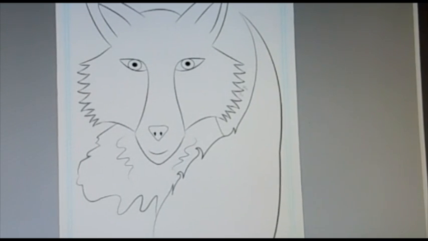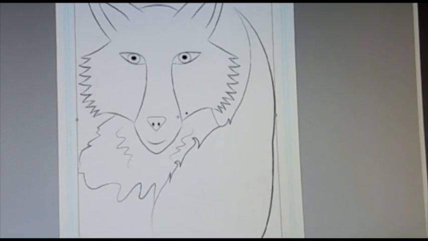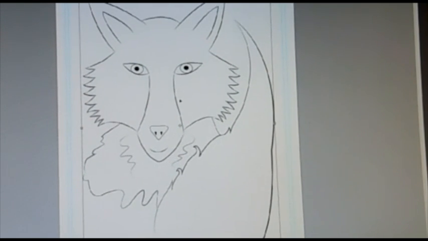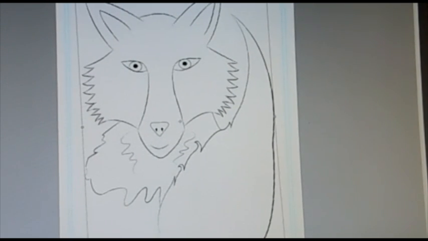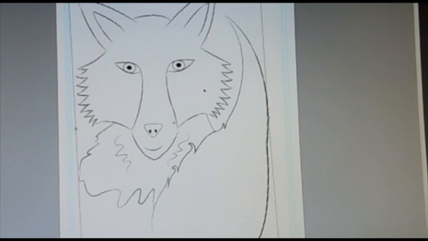Okay, I think I'm going to transform again and get the size right. I might have to, let's see how this works now. A little bit like this.